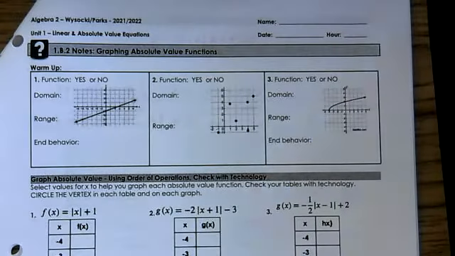All right, so this is 1B2. It's called graphing absolute value functions. So yesterday was just a quick introduction to what an absolute value function is. We know now that it's a V shape whenever you see those absolute value bars.